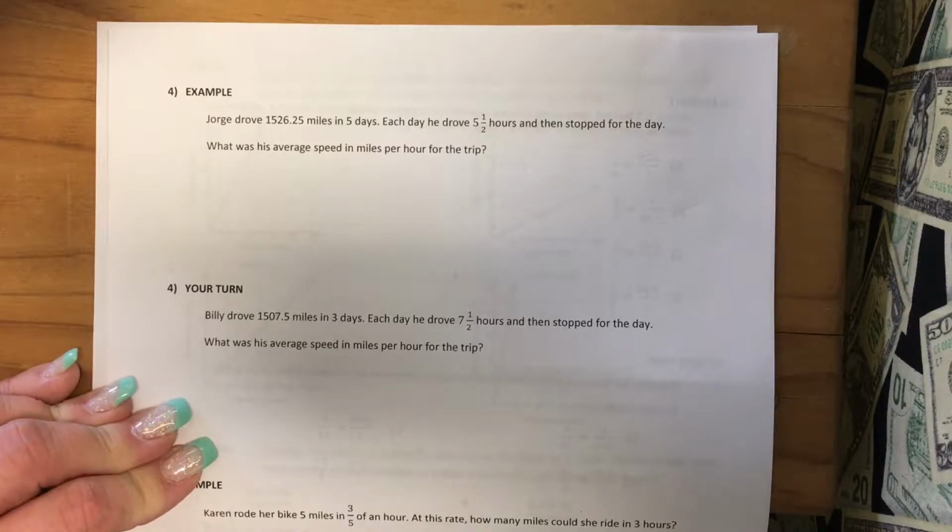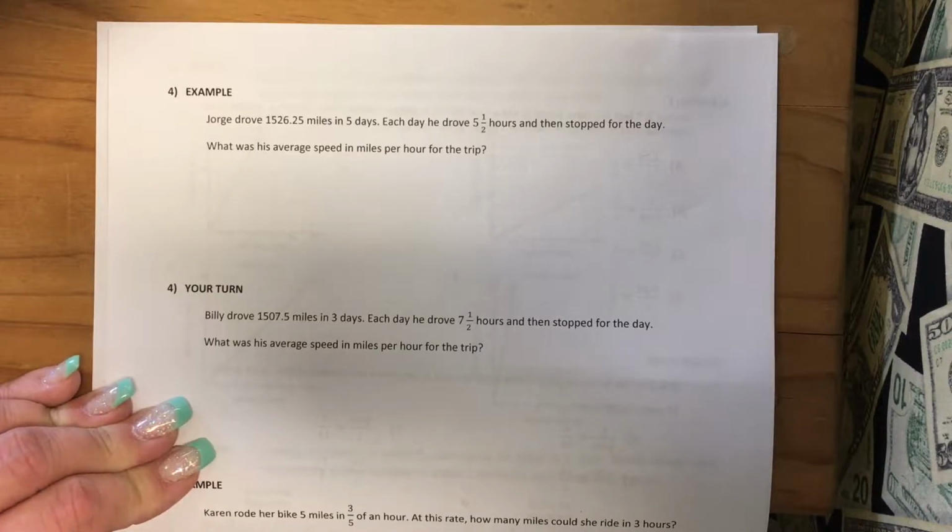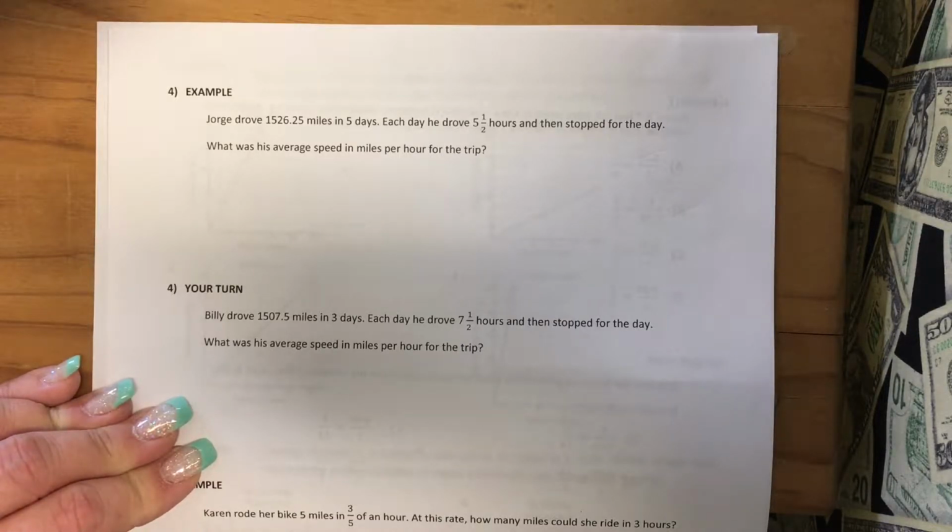Okay, Unit 3 review, Day 2, example question 4. Jorge drove 1,526 and 2,500 miles in 5 days. Each day he drove 5.5 hours and then stopped for the day. What is his average speed in miles per hour for the trip?